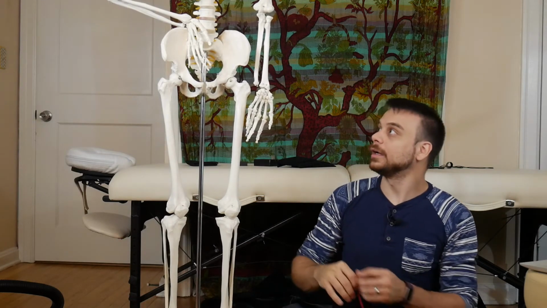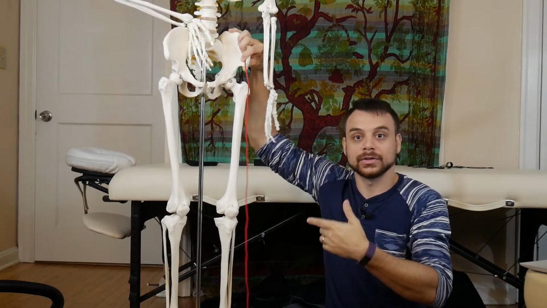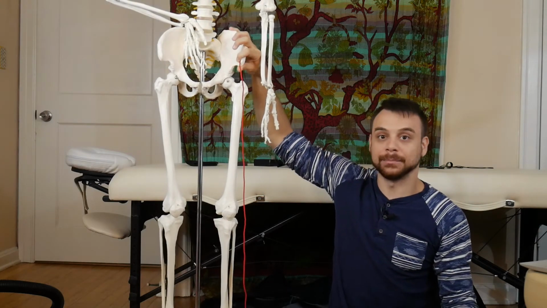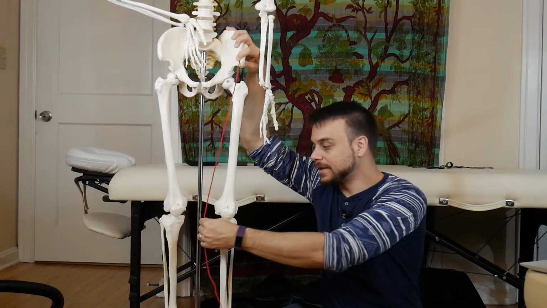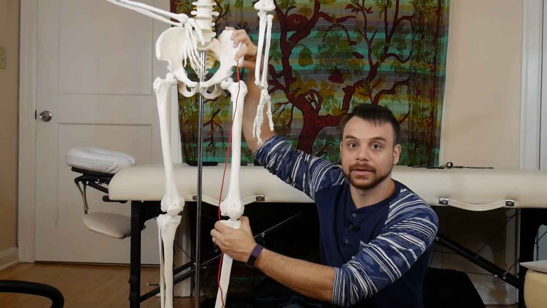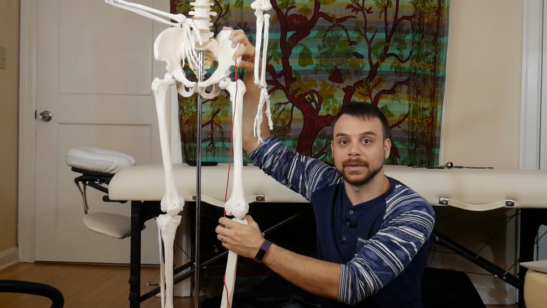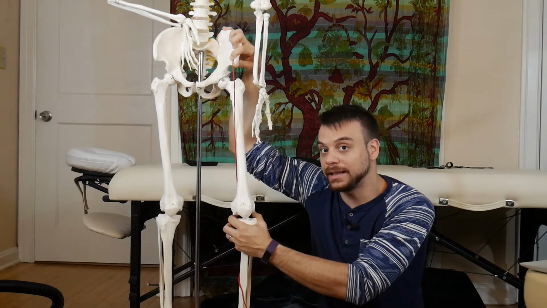So where does the Sartorius come from? Well, again, this is an important muscle we're going to look at because, one, it comes from the ASIS, or the anterior superior iliac spine. So it comes from the pelvis here. So that means we're going to cross the hip joint. Then it wraps around the front of the body and inserts onto the medial aspect of the tibia, that pes anserinus insertion. That's the second time we've seen it in this video.